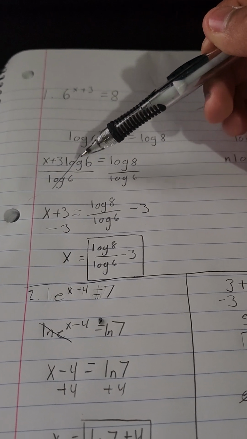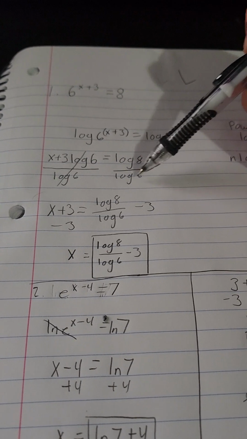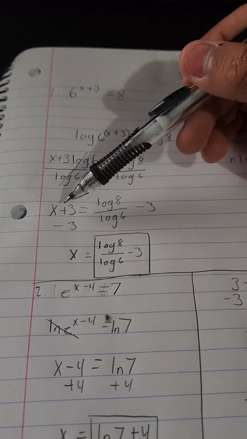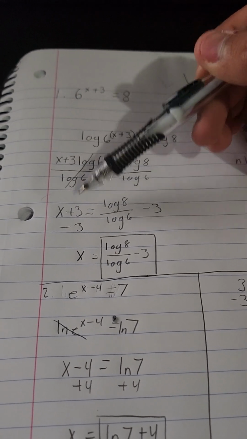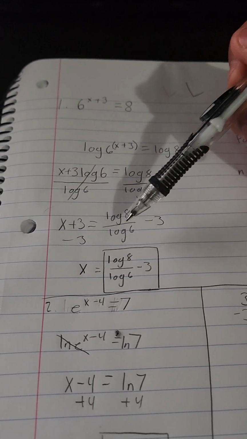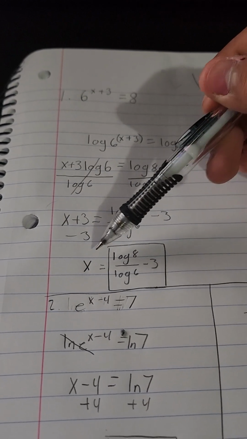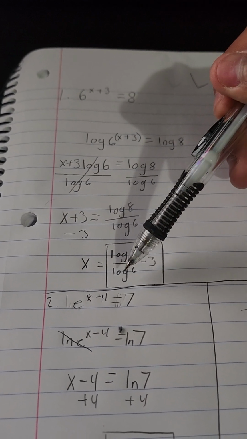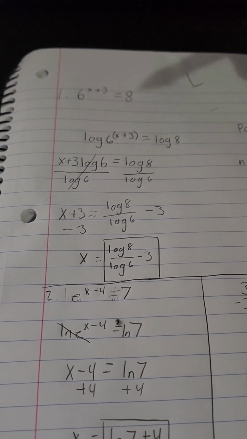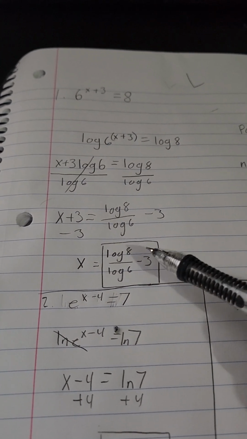Then we can get rid of the log 6 by just dividing both sides by log 6. And we're left with x plus 3. We brought this down, and then we brought this down too. Right, we subtract 3 from both sides, and we get x equals log 8 divided by log 6 minus 3. Right, and then we should plug this number into Desmos.